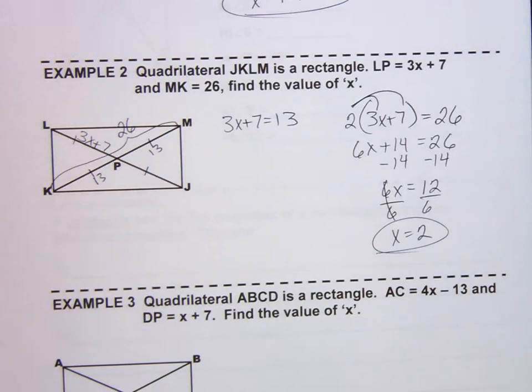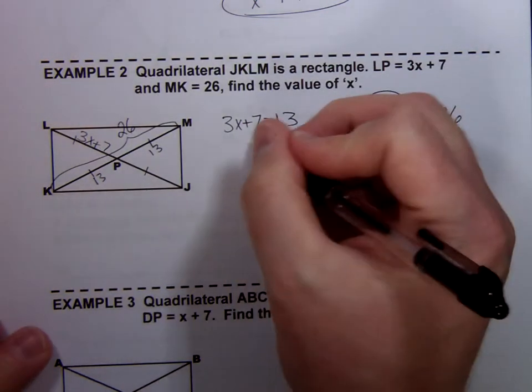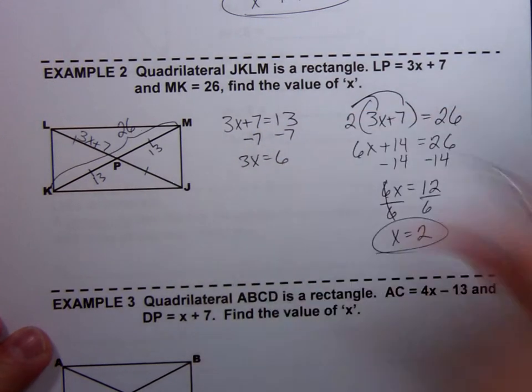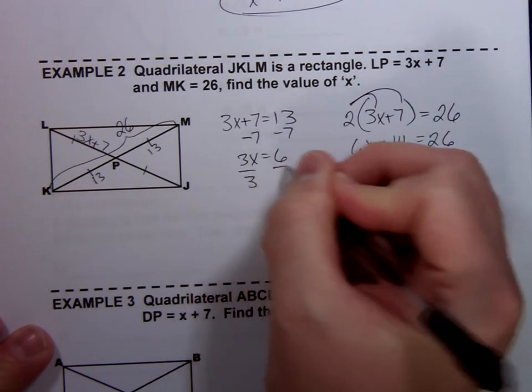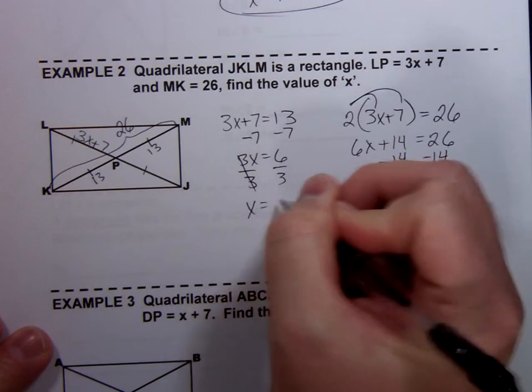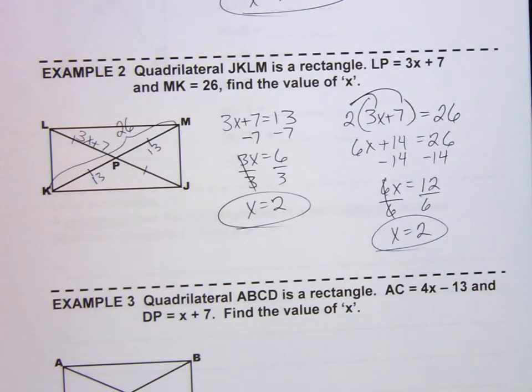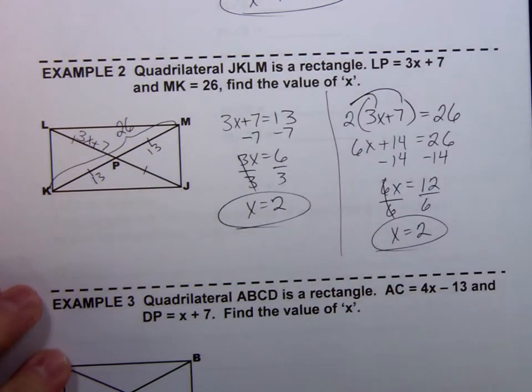If I solve the other equation, I should get the exact same thing. 7 was being added, so we do the opposite, subtract it to get rid of it. X is being multiplied by 3, so we divide by 3. And notice I get the same answer either way. So there's just 2 different ways to solve the same problem.